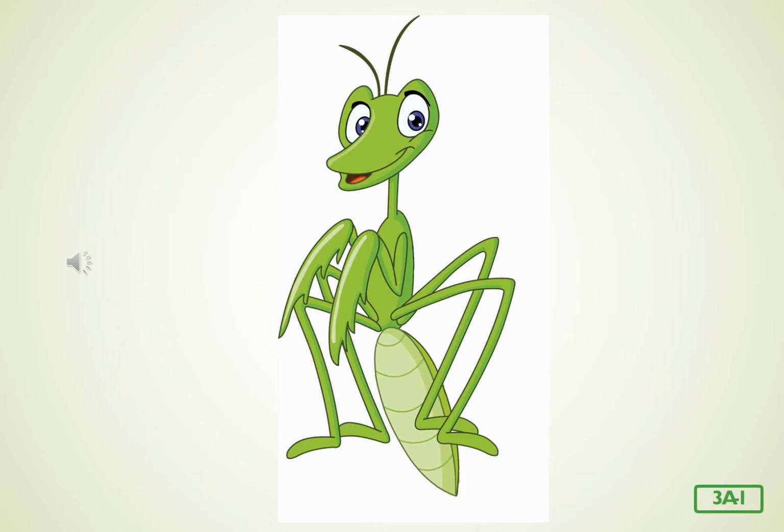That's me. I'm a praying mantis, named for the way I hold my two front legs together as though I am praying. I might look like I am praying, but my incredibly fast front legs are designed to grab my food in the blink of an eye. I'm here to talk to you about the life stages of insects, how insects develop from birth to adult.